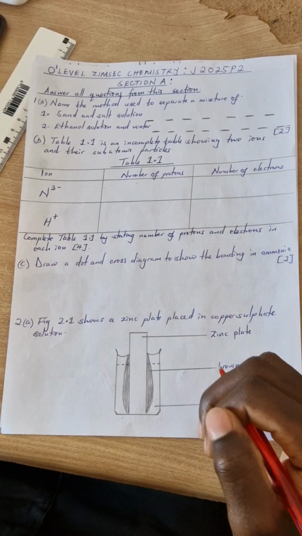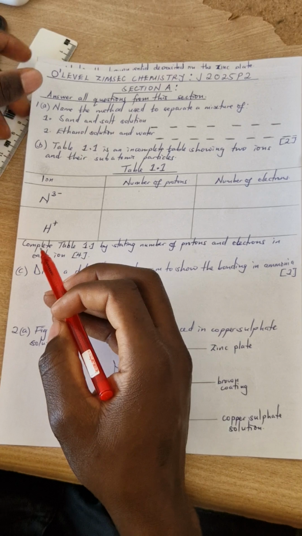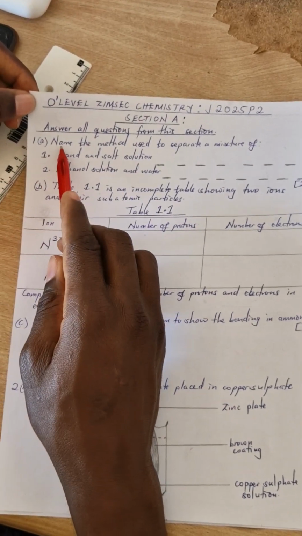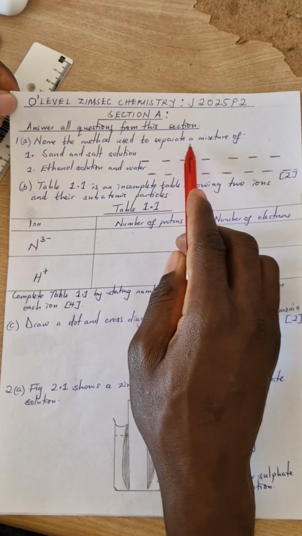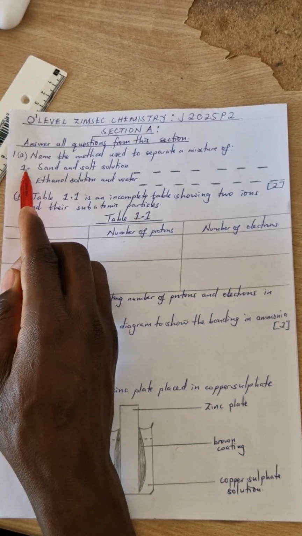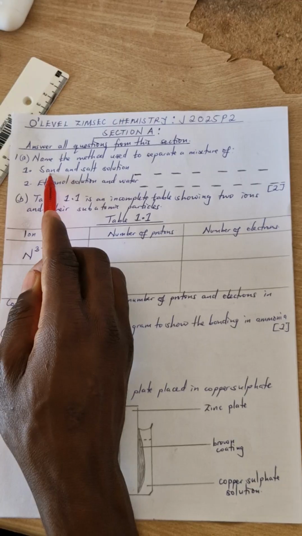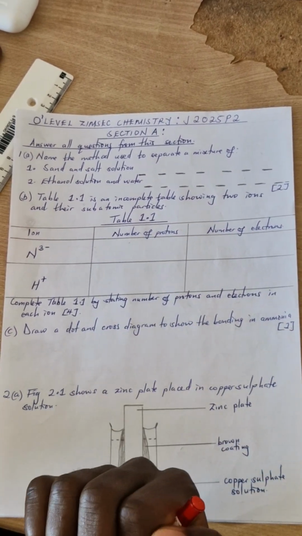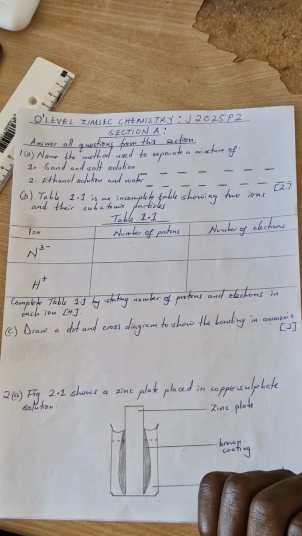So let's start. The first question, question 1, was saying name the method used to separate a mixture of, for the first one, sand and salt solution. So this brings us to the topic of separation of mixtures.